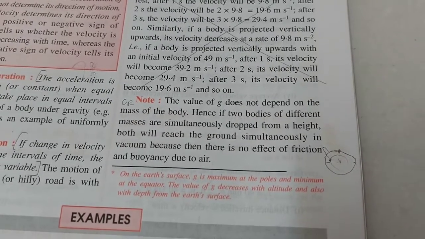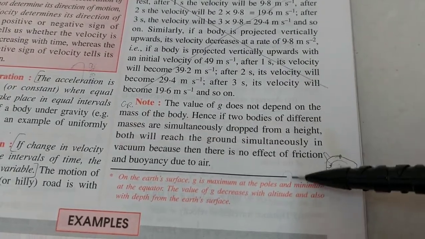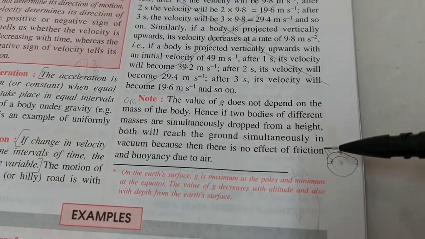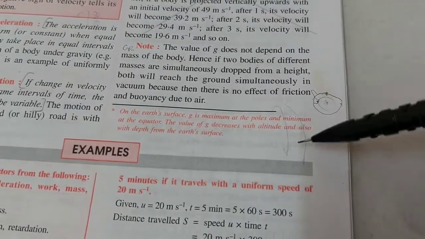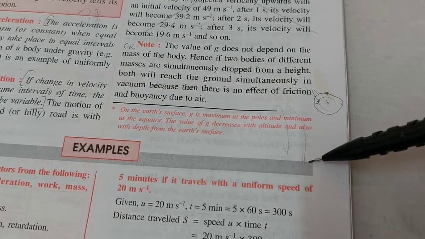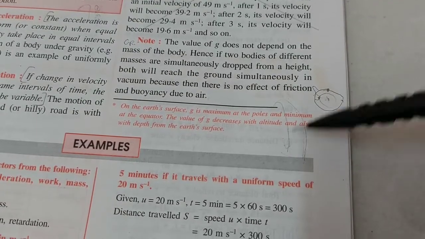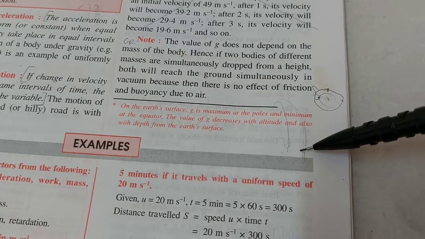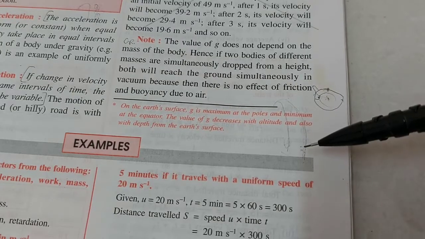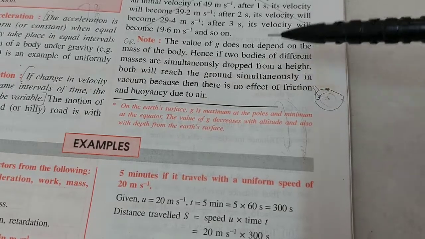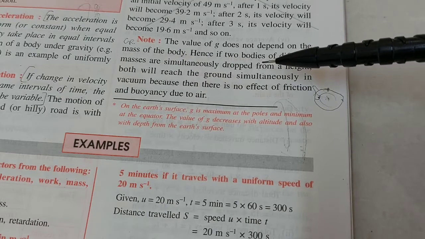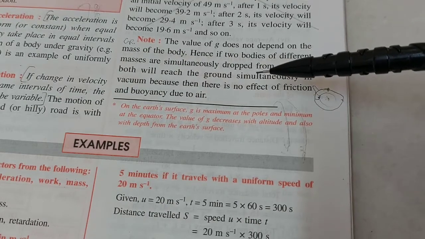And a very interesting concept is, if you throw two objects having different masses towards the earth from the same height, you will notice that in vacuum, that is in free fall, both of them will reach the earth at the same time. Even a feather and an iron ball will reach the earth at the same time if air resistance did not exist. This has been experimentally proven, because the value of g does not depend on the mass of the object. The value of g is independent of how heavy the object is. Everything falls at the same rate towards the earth.